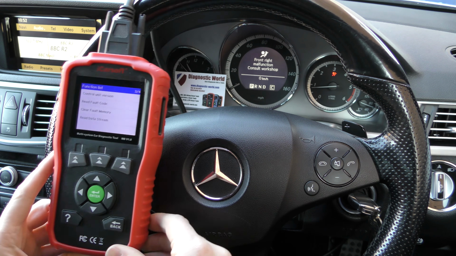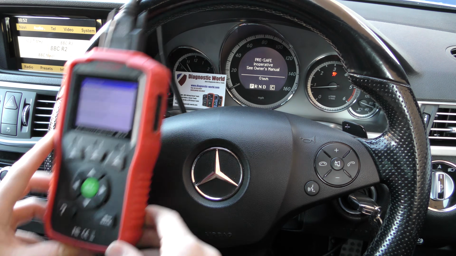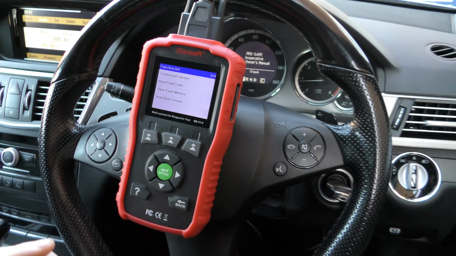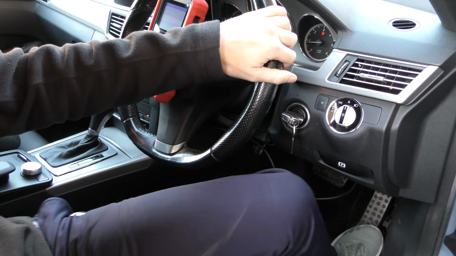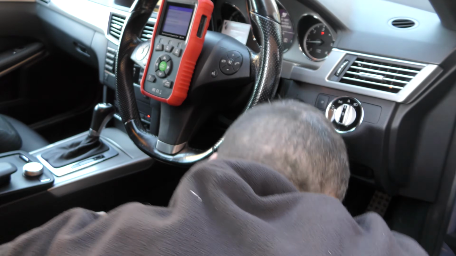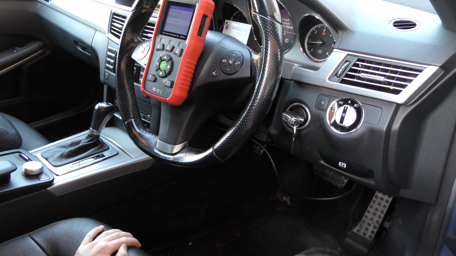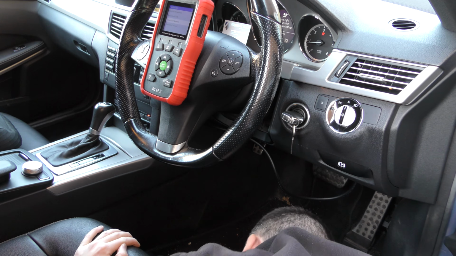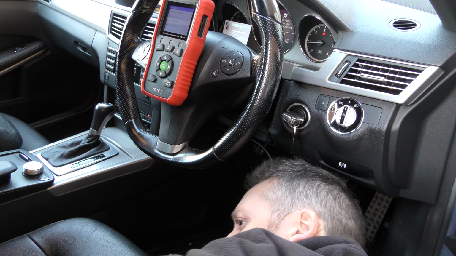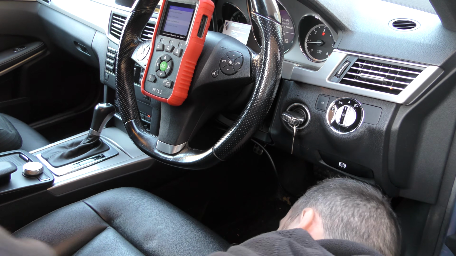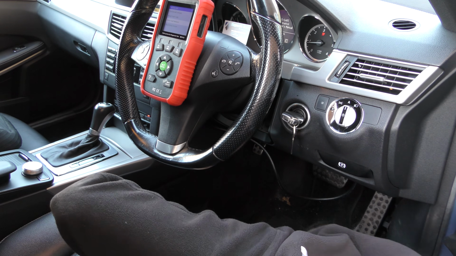If you just give me 1 second, I'll do that actually. See, it's quite awkward to get to. I have to put the seat forward to get access to it underneath.